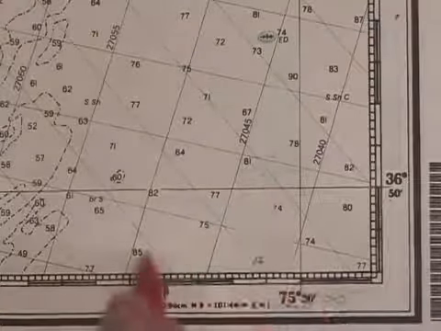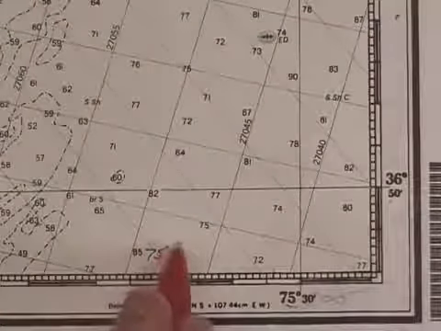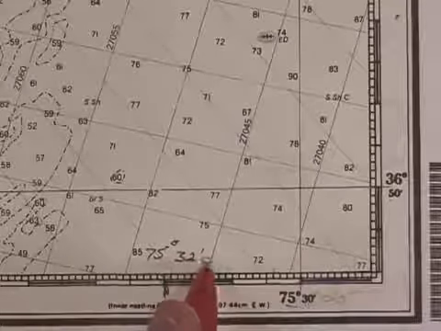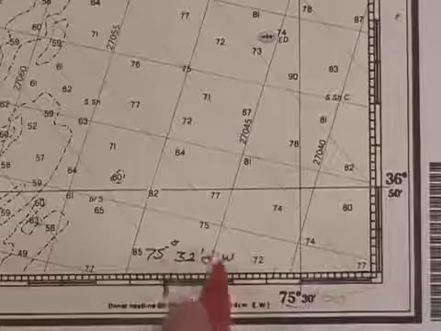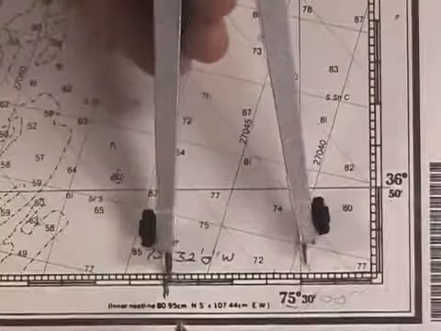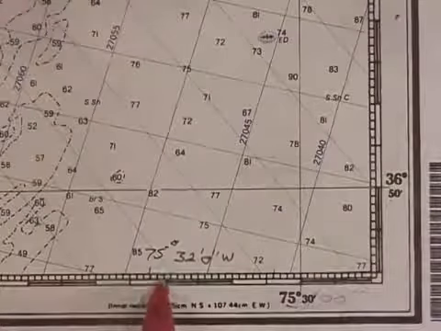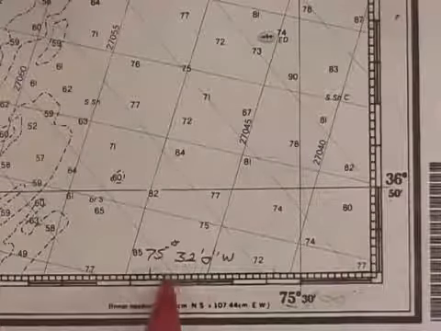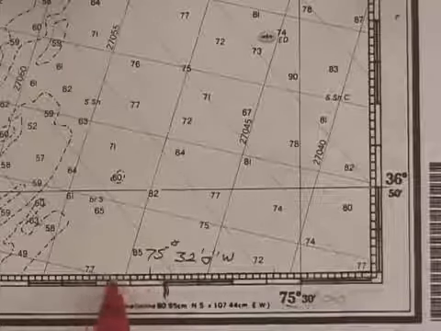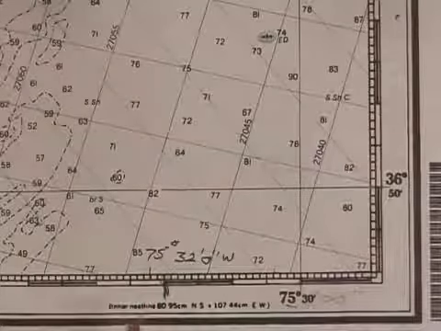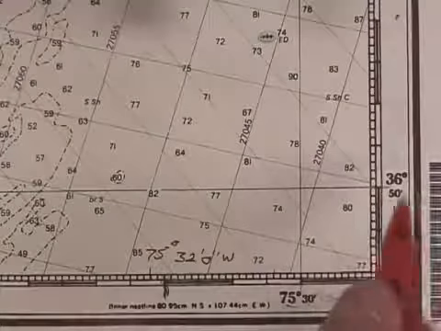So this mark would be 75 degrees, 32 minutes, and 0 seconds west longitude. And if I opened it up and let's say I was right here, then you would read these as tenths of seconds. So you would read 32 minutes, and then how many tenths of a second you are from your 32.